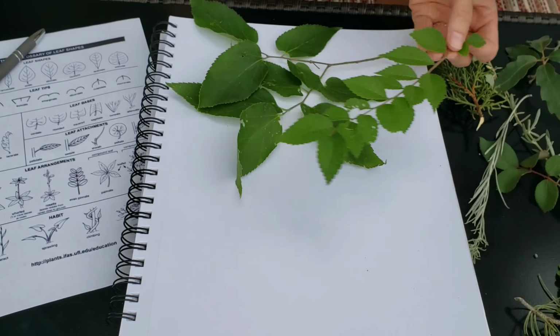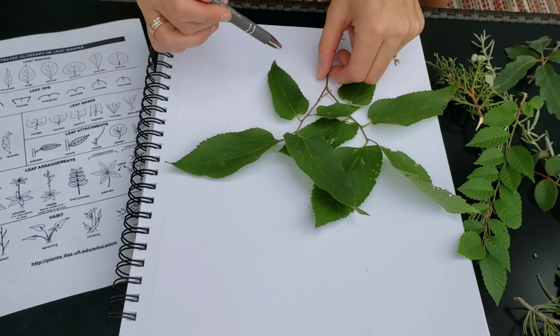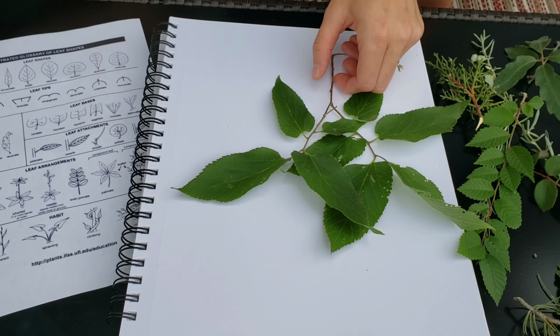So I'm just going to walk through this real quick with you guys. There are a lot of these guides online. They're basically like leaf-shaped glossaries, leaf identification keys, whatever you want to call them, but you can print them out and it gives you some descriptions of what to look for when identifying these leaves. So first you want to look at the overall shape.